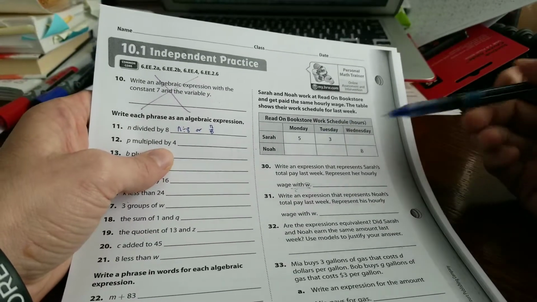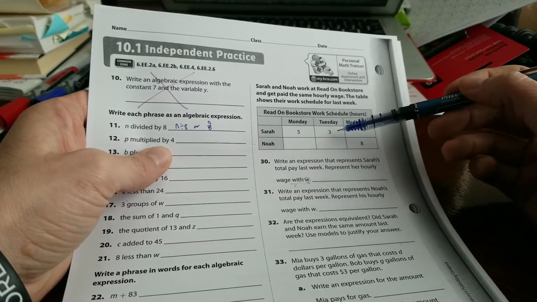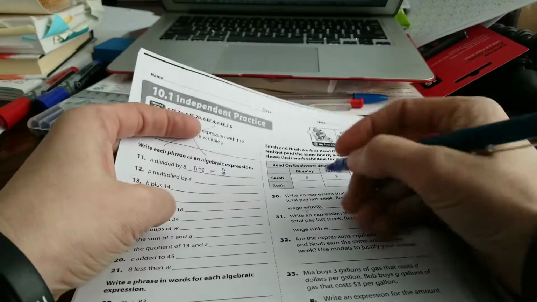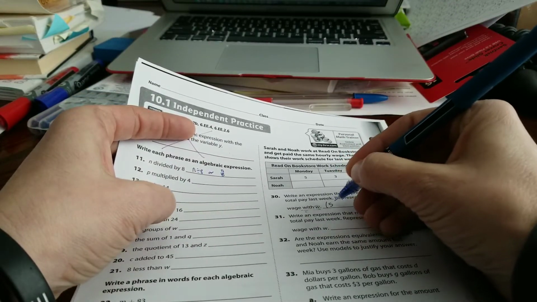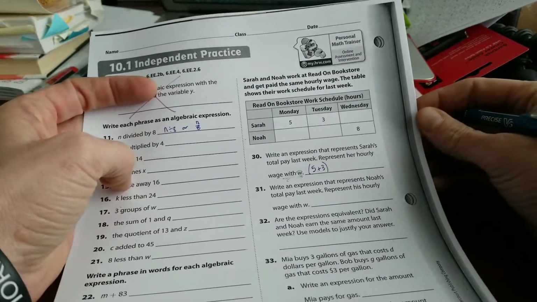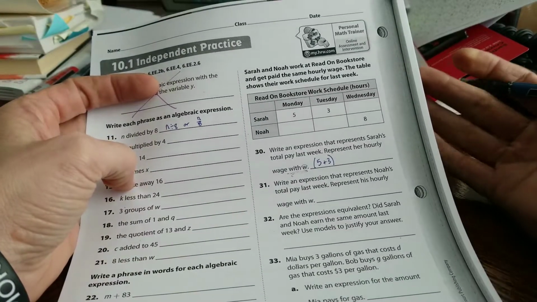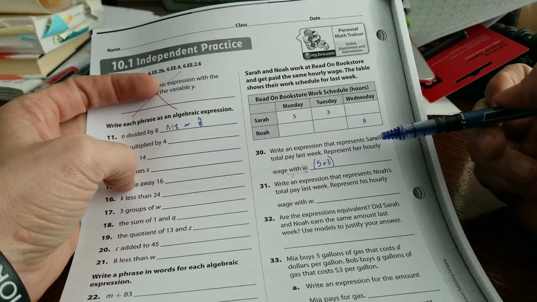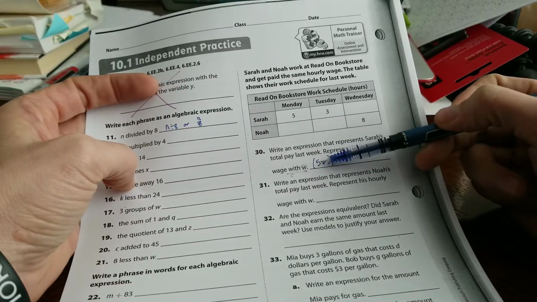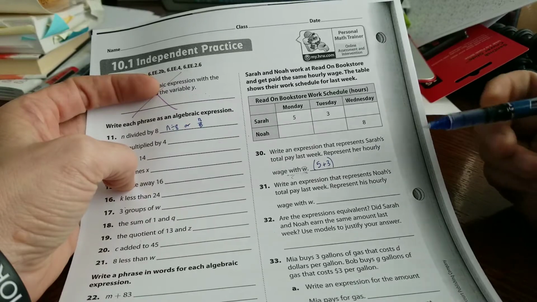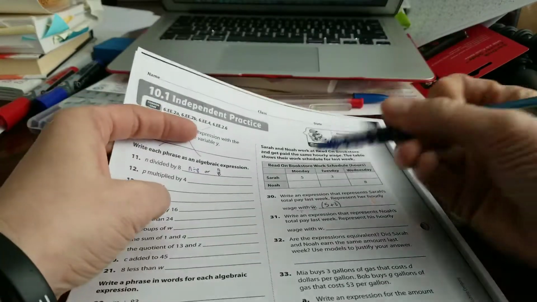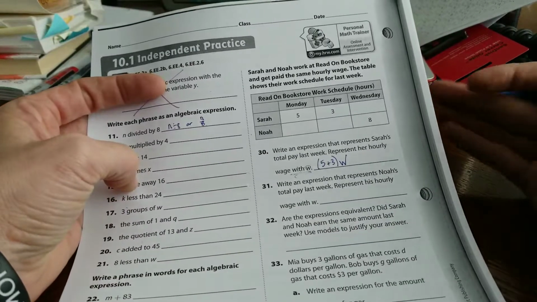How much does Sarah work? Well, don't you think we'd have to add those up? And when they want an expression, don't add them up yet. Just write it out like what you would do, right? Like 5 plus 3, because that's representative of what we're doing. And how much did she get paid means that we have to times the hours that she worked by the rate that she gets paid, which is W, because we don't really know how many dollars that is. We're just representing it with a W. Done. I'll let you do 31 on your own.